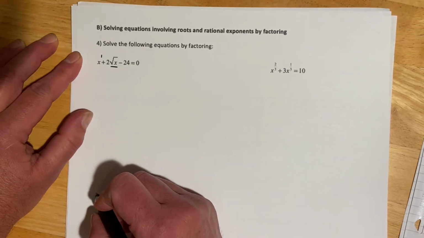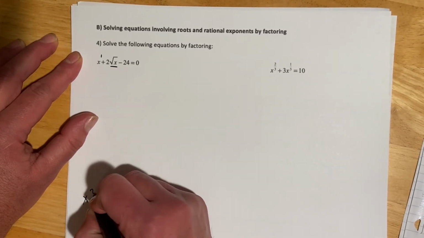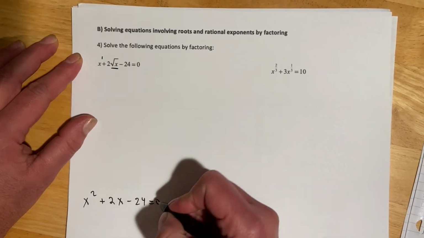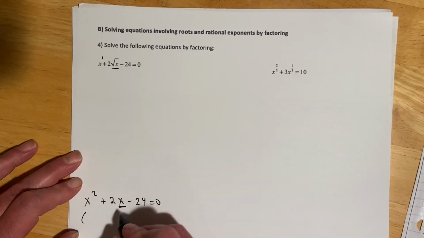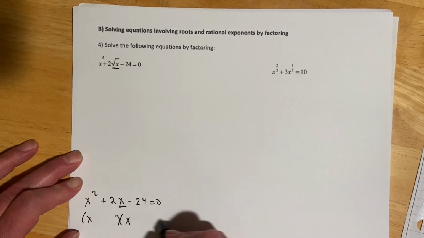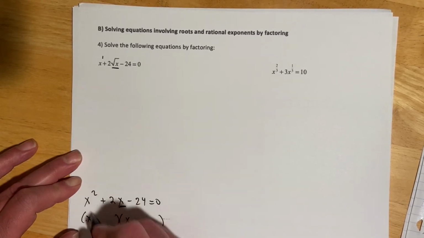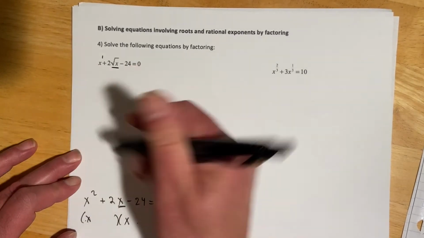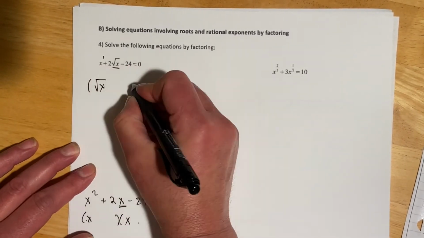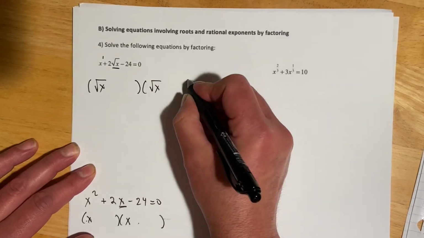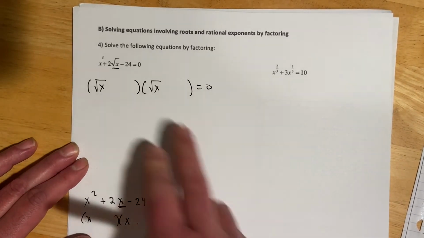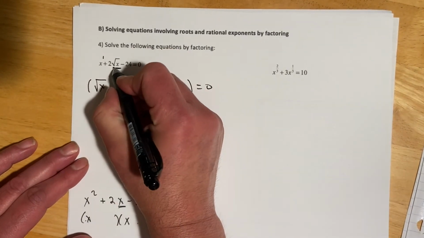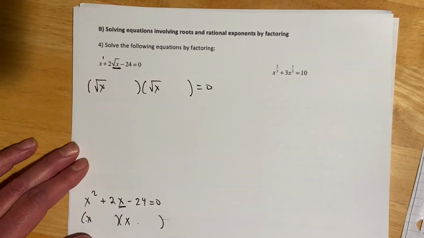So if I did a problem like x squared plus 2x minus 24, I would look at this, and this x tells me it's going to split up x and x, because x times x makes x squared. When we add them, that gets us cross terms. Same thing here. So this is going to be square root and square root. And then root x times root x, there's our x. So always look in the middle to figure out what to do in that spot.